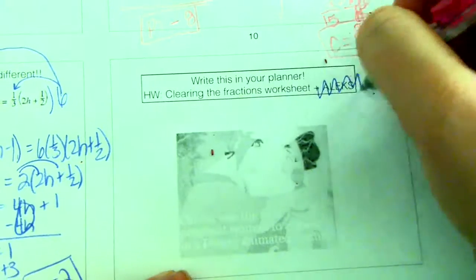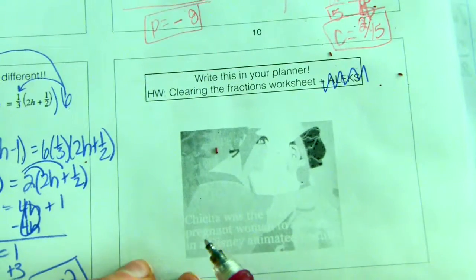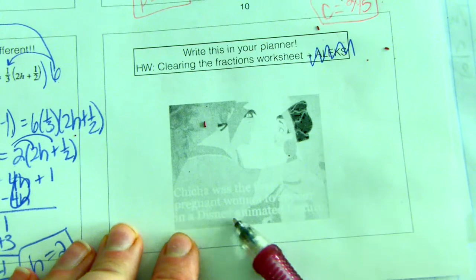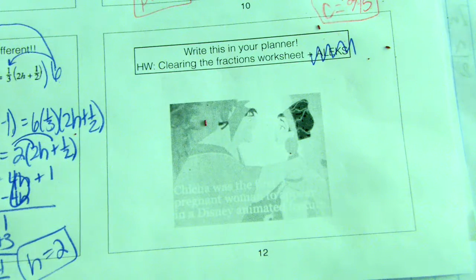All right. So there's a clearing fractions worksheet, and you can't really read this very well, but Chicha from The Emperor's New Groove was the first pregnant woman to appear in a Disney animated film.